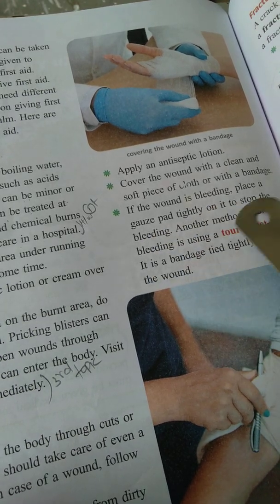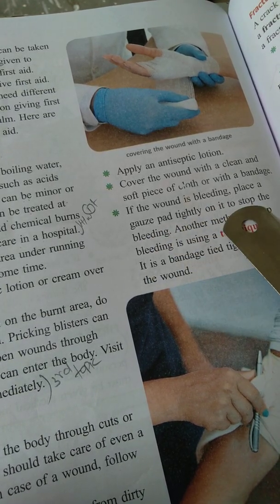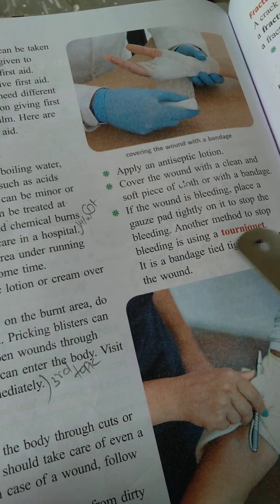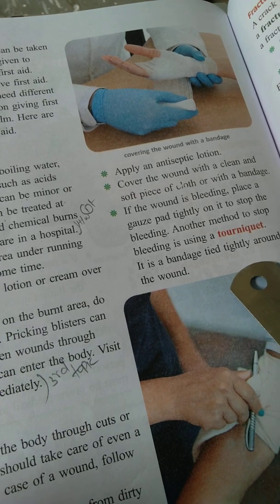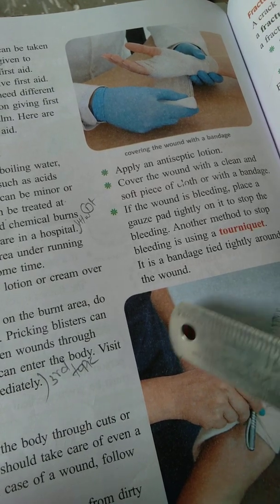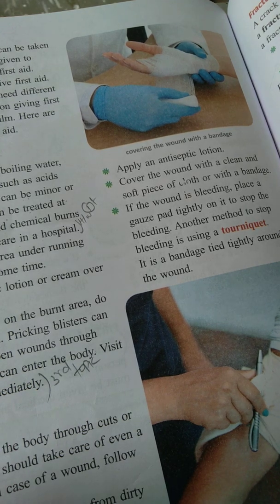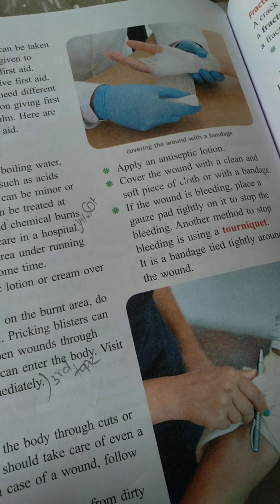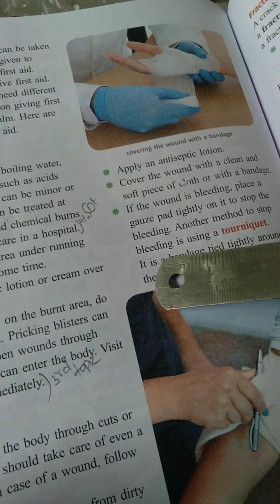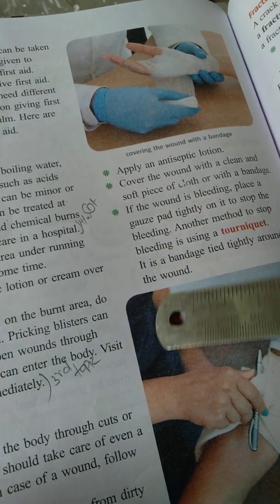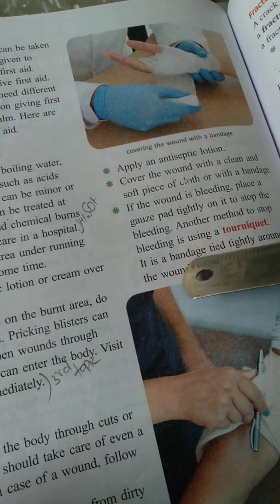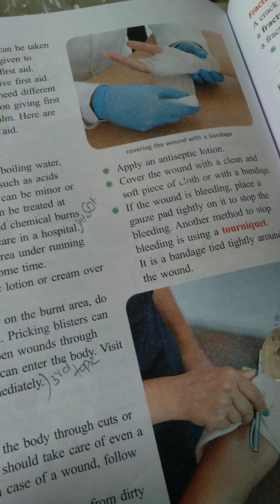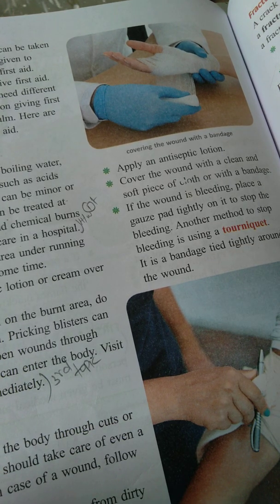If the wound is bleeding, place a gauze pad tightly on it to stop the bleeding. Another method to stop bleeding is using a tourniquet. It is a bandage tied tightly around the wound. So what happened? Bleeding मतलब क्या है? जैसे मार लग रहा है, उसमें से ज़्यादा ब्लड जा रहा है. So in that case, what do we have to do? We have to use a gauze pad to stop the blood flowing. We have to tie that pad, and it is also called a tourniquet. A tourniquet is nothing but a tight bandage tied tightly on the wound. Okay.